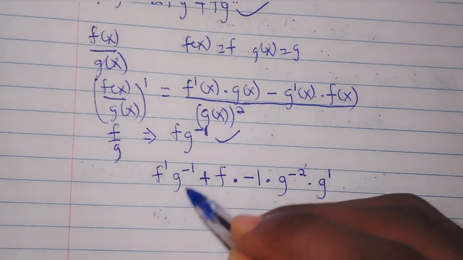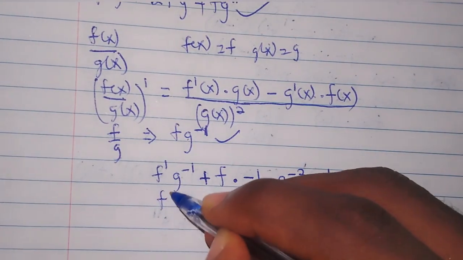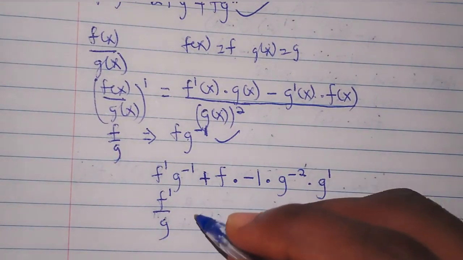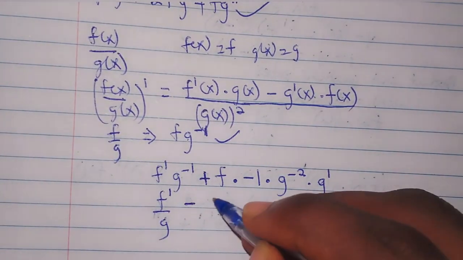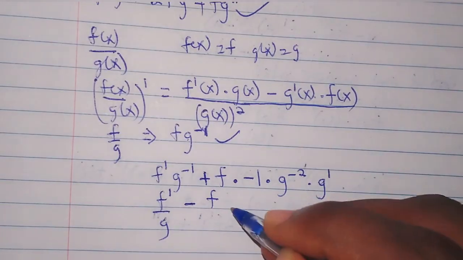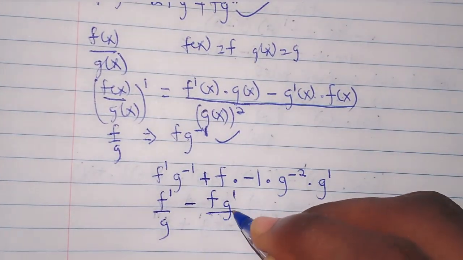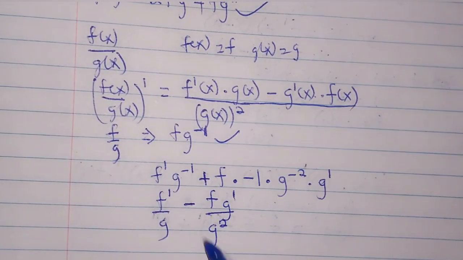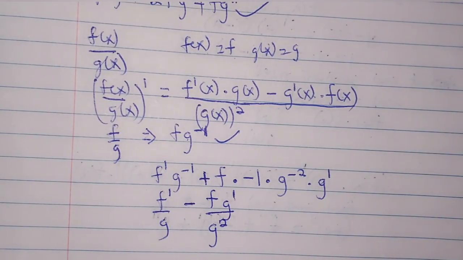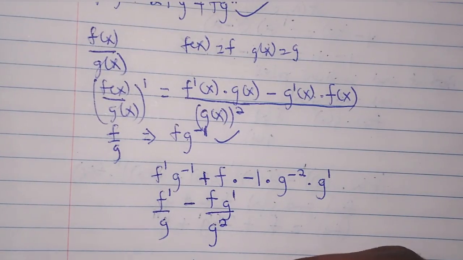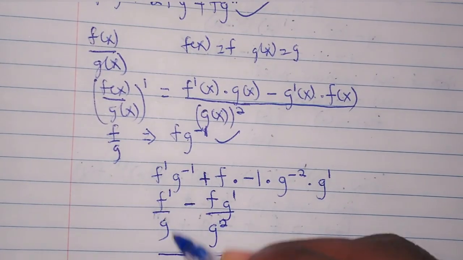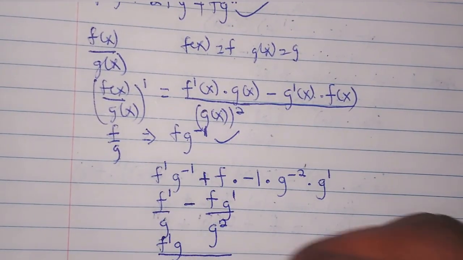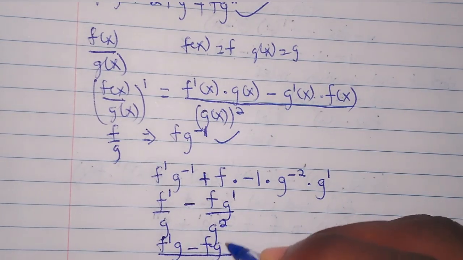Now this can be written as the derivative of f over g. Now there's a negative here, so minus f, now this can become the derivative of g over g squared. Now we are not done. We can simplify this. So now we have g squared over, now we will get f prime g minus f g prime.